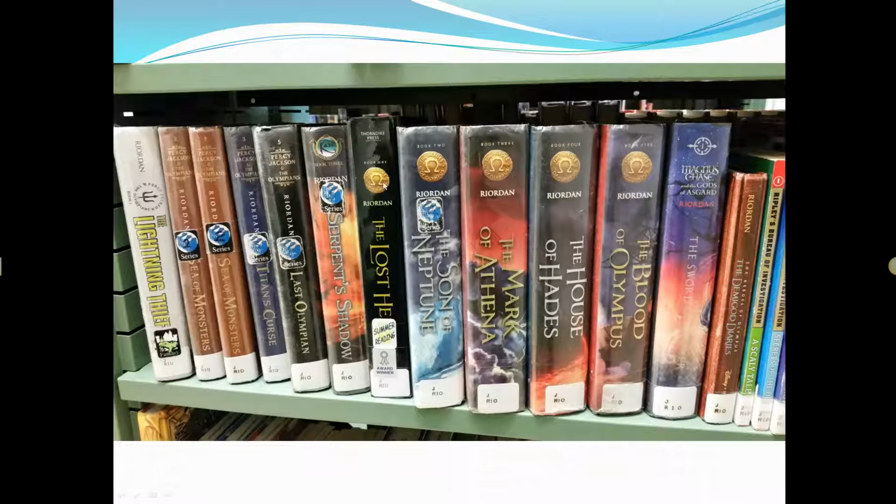In this case, we have all books by Rick Riordan, but we have several series. So we put all the Percy Jackson and the Olympians books together in series order. Then we would put the Heroes of Olympus, and then Magnus Chase.